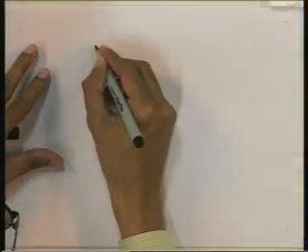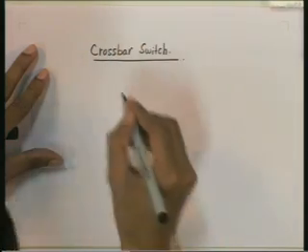The most common and scalable architecture is based on a crossbar switch. So a crossbar switch really works like this. This is the most scalable architecture.